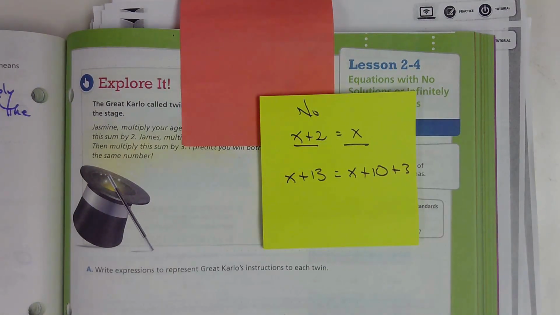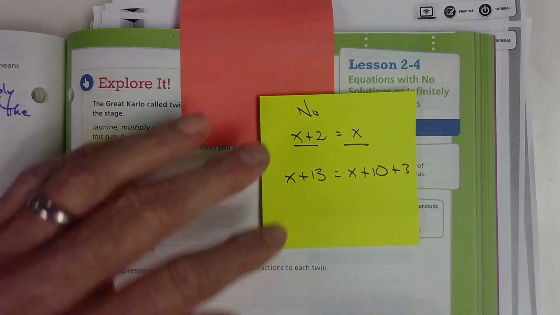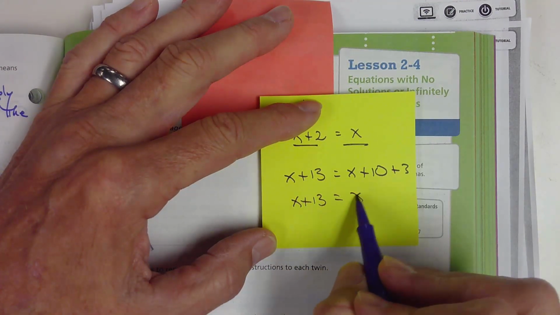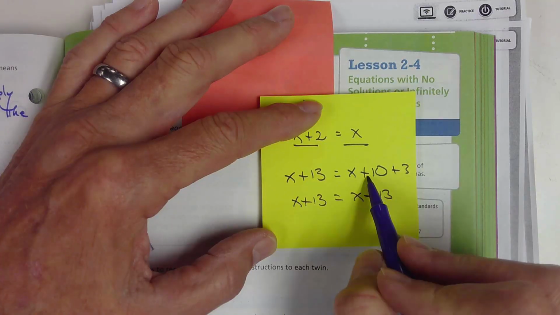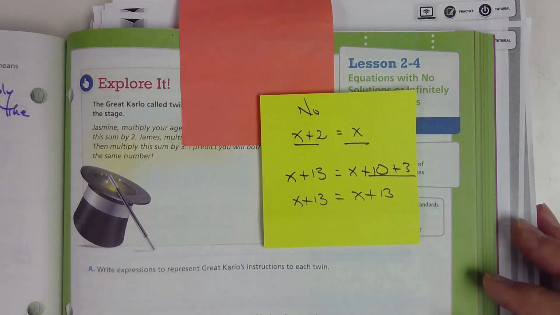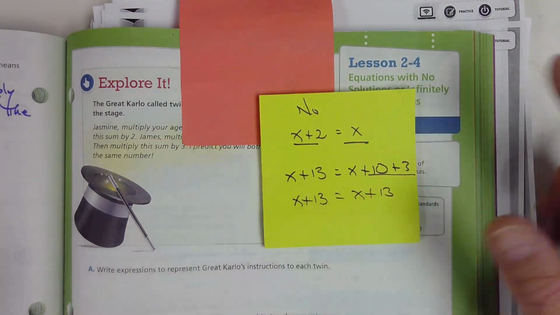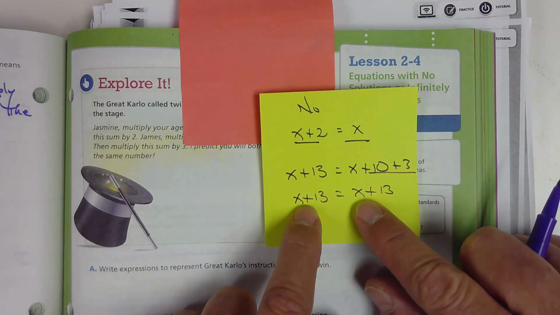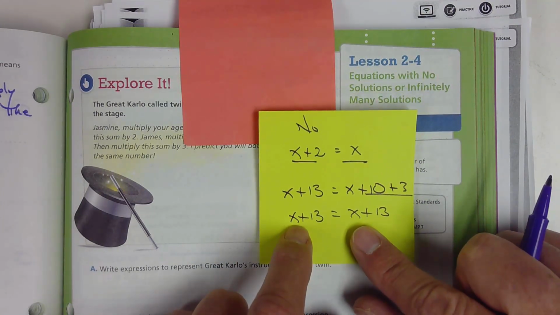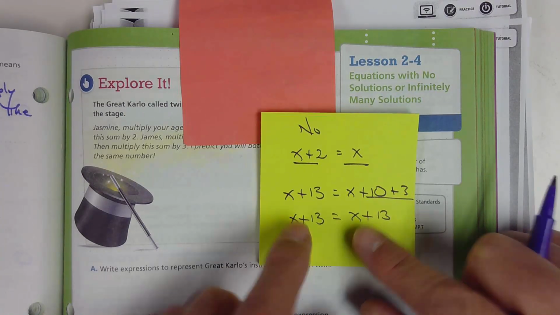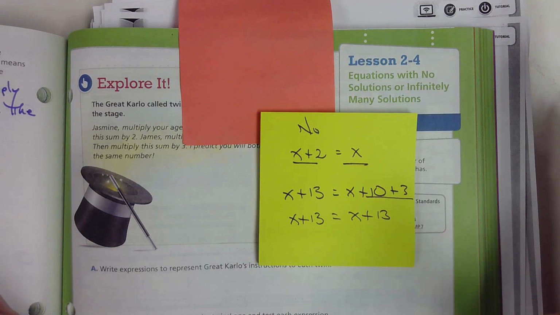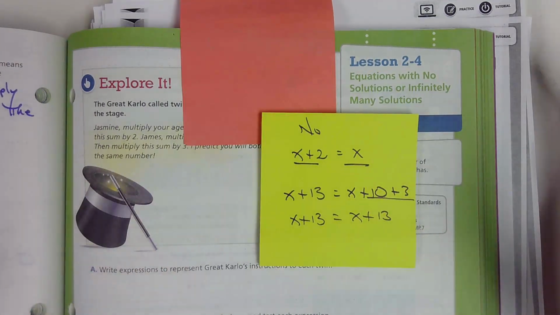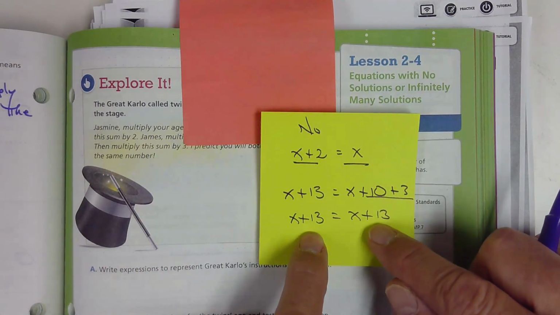You can look at that right away and see that they're really both going to be x plus 13, because you just combined your like terms, although technically they didn't have a variable in them, but you understand what I'm saying here. So in this case, it would have infinite many solutions. It doesn't matter what x is. It could be a negative number, it could be a fraction, it could be a decimal, it could be into the millions or billions. They're going to be equal.